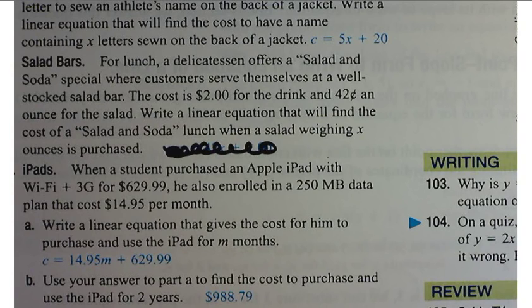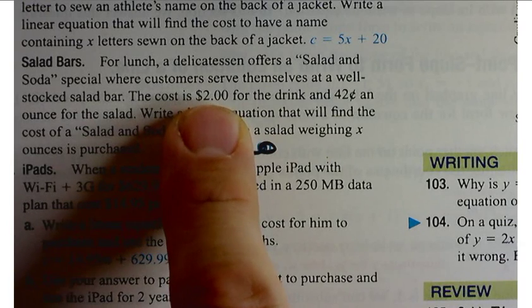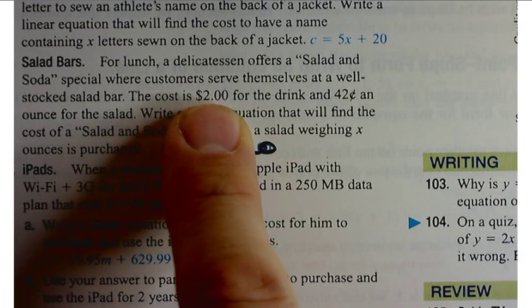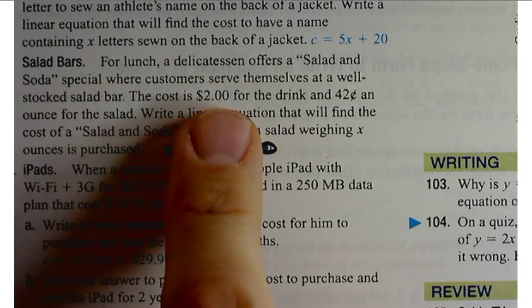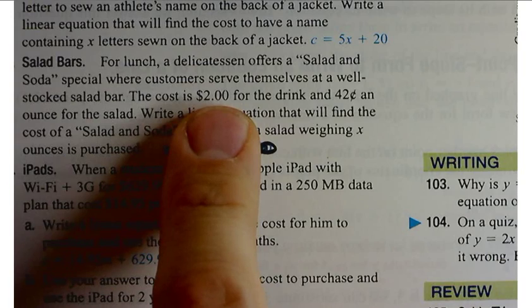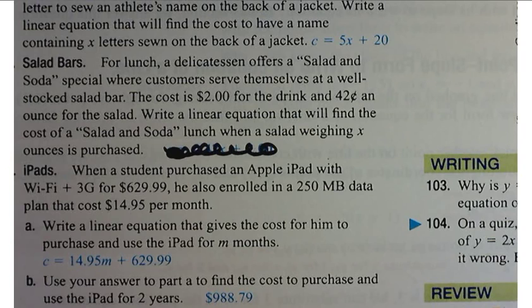So, all right. Is it clear that this is going to be your y-intercept? That's your cost before you have any salad at all. When the salad is 0, if you're just doing a liquid lunch, then you're going to be spending $2. But then you're going to spend 42 cents per ounce for the salad. So what would that look like in terms of a linear equation?